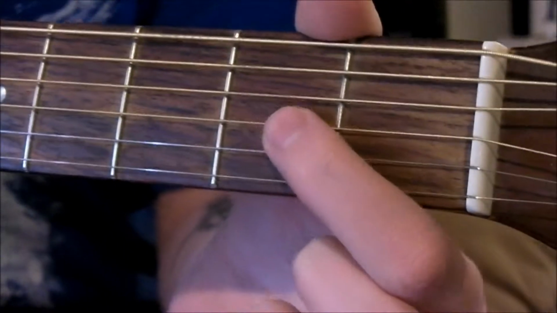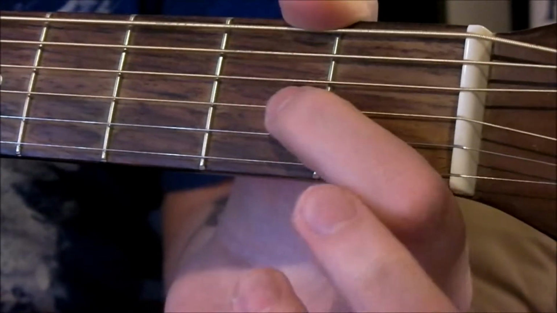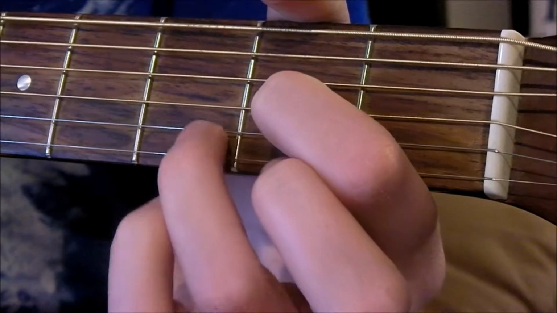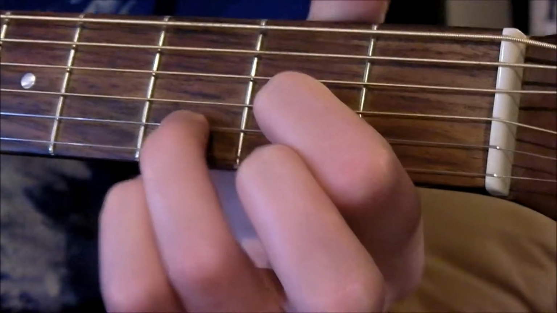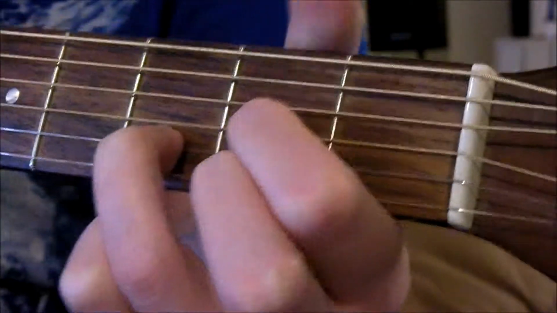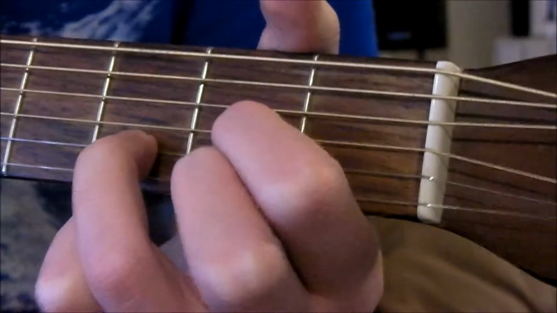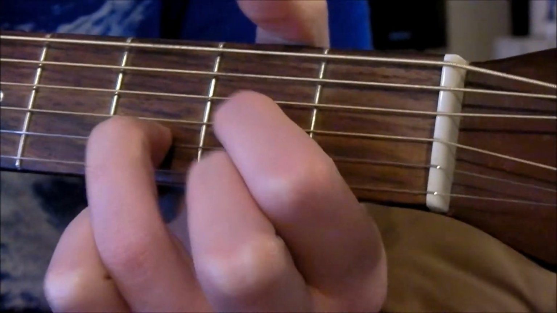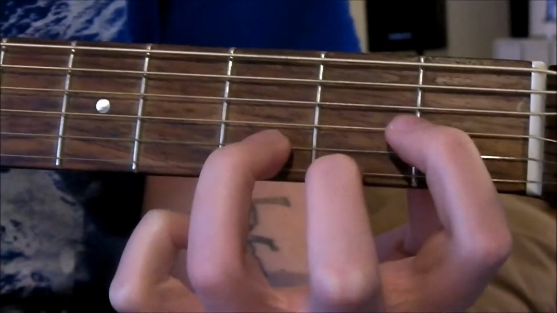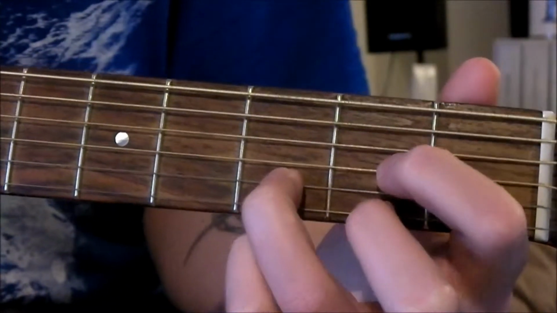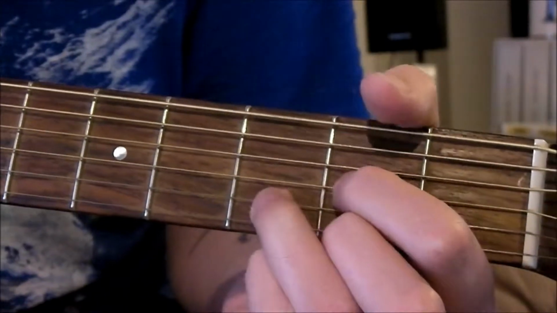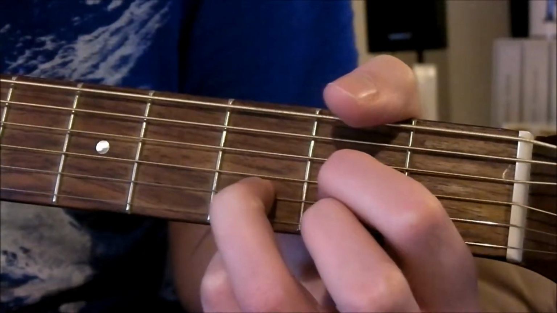Place your first finger, the third string, on the second fret. Your third finger, third fret on the second string, and then your second finger goes underneath here on the first string on the second fret. So it kind of looks like that. I don't know if you can see that if I get a little bit wider on it. So it is kind of a difficult grip if you're just starting out here.